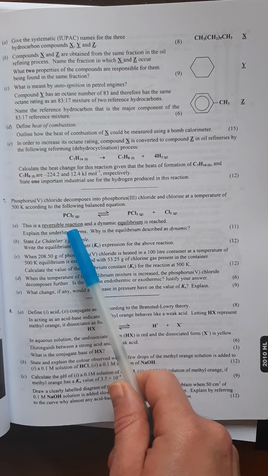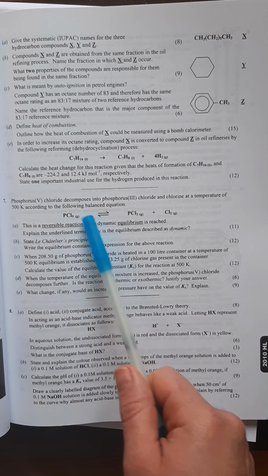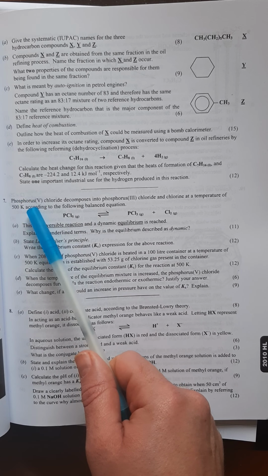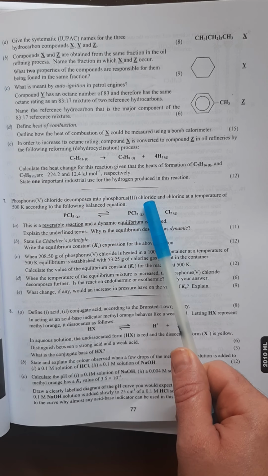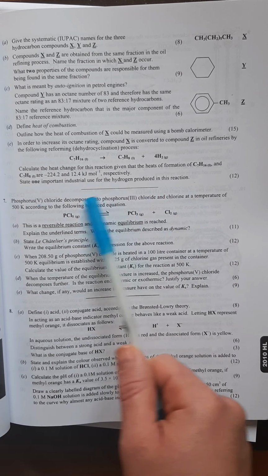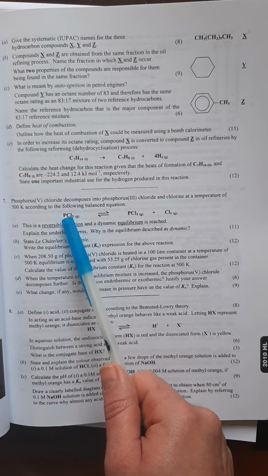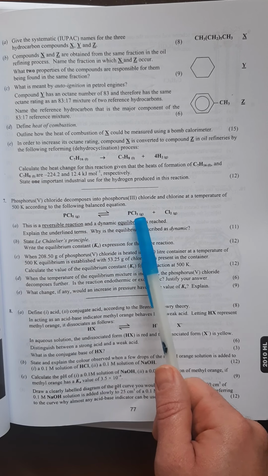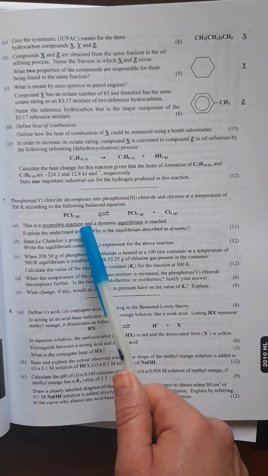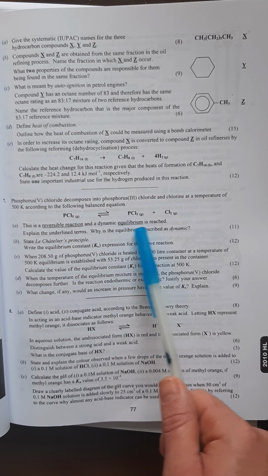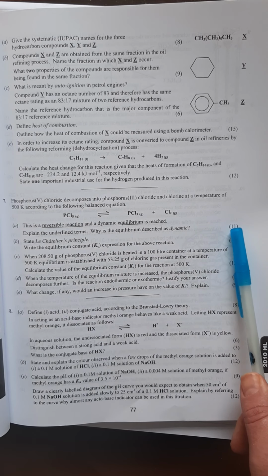So for the first two questions, I'll just do orally. This is a reversible reaction. So we've got phosphorus 5 chloride decomposes into phosphorus 3 chloride and chlorine at a temperature of 500 Kelvin according to the following balanced equation. So you've got your phosphorus 5 chloride, your phosphorus 3 chloride, and here's some chlorine. This is a reversible reaction and a dynamic equilibrium is reached. Explain the underlined terms and why is the equilibrium described as dynamic, for 11 marks.